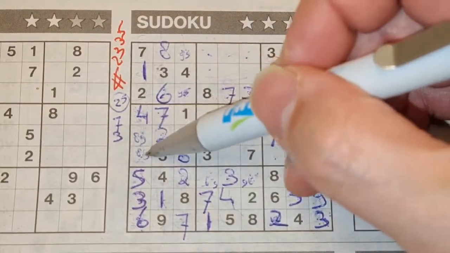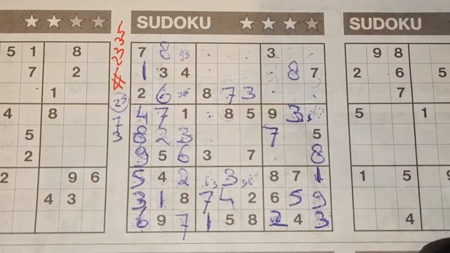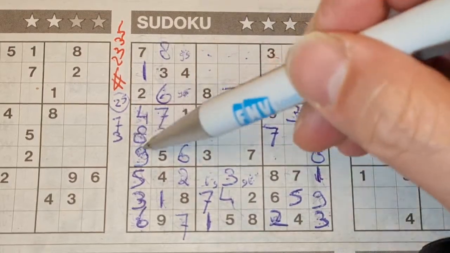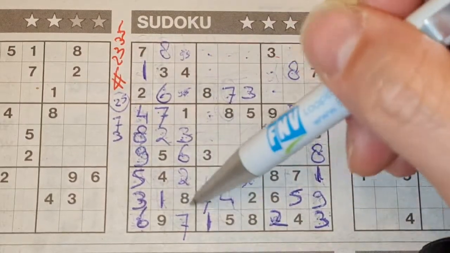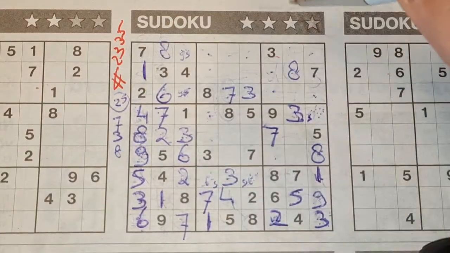Now we have an 8 here, so this cannot be 8 anymore. This box should be the 8, and this box should be a 9. Do we have all the 8s? Yes, all the 8s are used. I can see digit number 3, number 8.